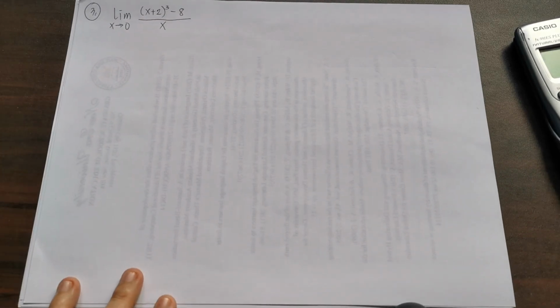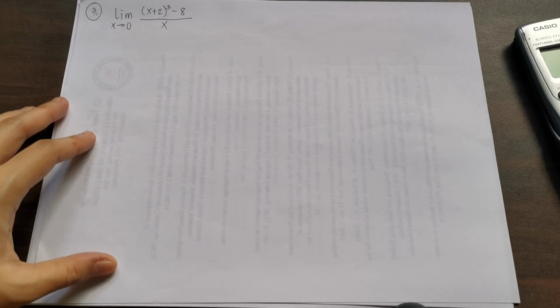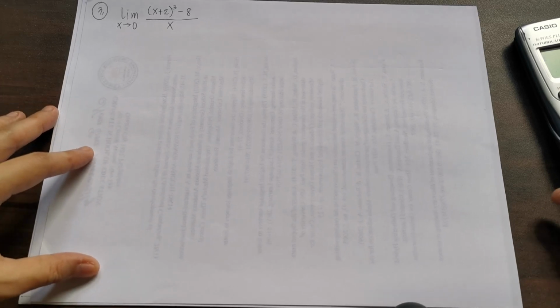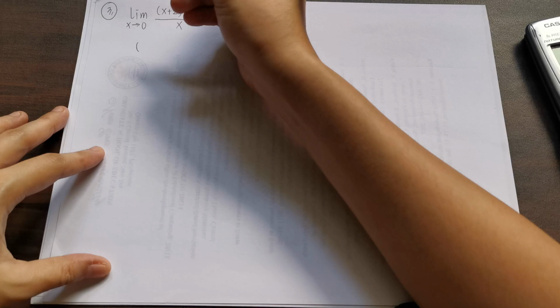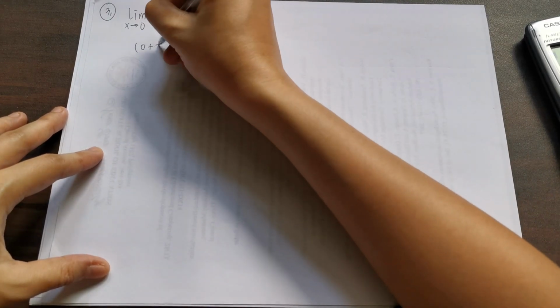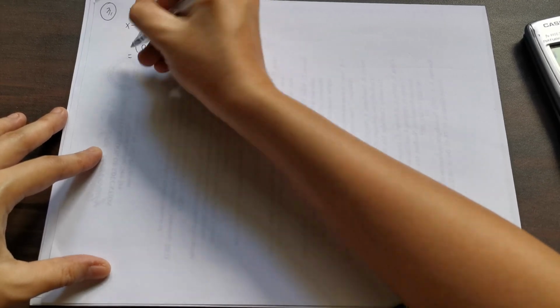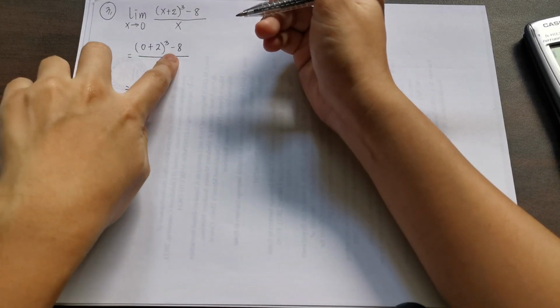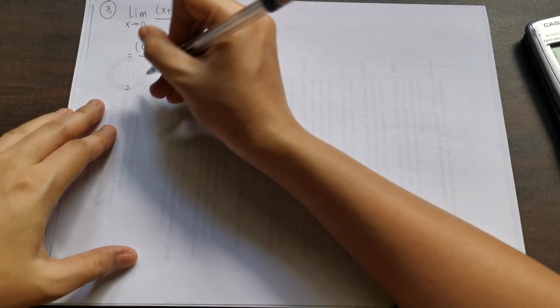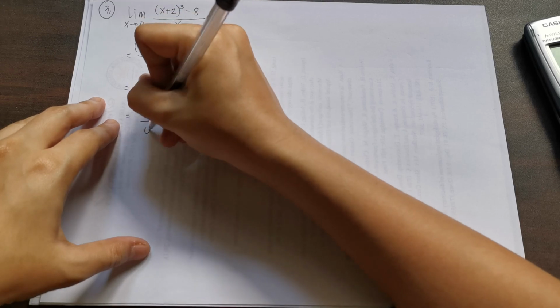So, let us have the limit of x plus 2 quantity cube minus 8 all over x as x approaches 0. Okay? So, ang gagawin natin, palitan ulit si x ng approaching value, which is 0. So 0 plus 2 cube minus 8 over 0. So magiging 0 plus 2, that is 2. 2 cube is 8. So magiging 8 minus 8 over 0, which is 0 over 0.